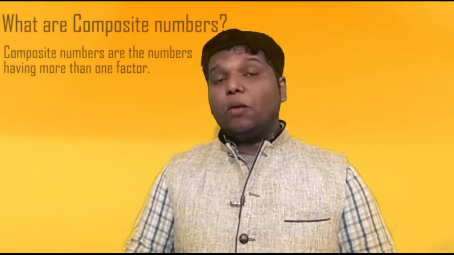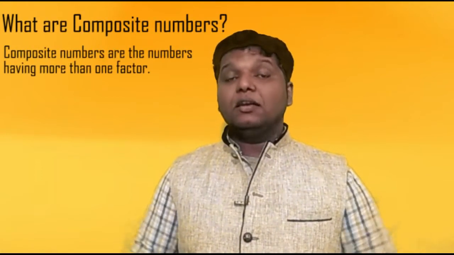Now, let me explain what the fundamental theorem of arithmetic is. You are very familiar with this actually, but you may not have heard this name. You know what composite numbers are, right? A composite number is a number which has more than one factor. So, the fundamental theorem of arithmetic states that any composite number can be expressed, or in other words can be factorized, as the product of primes.